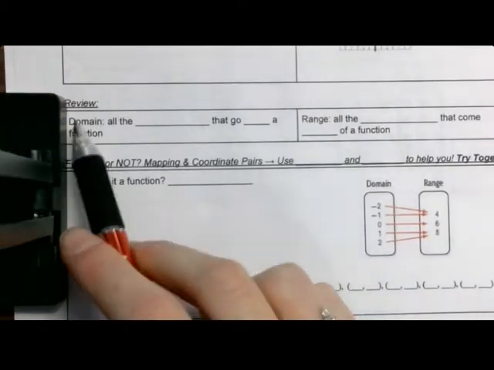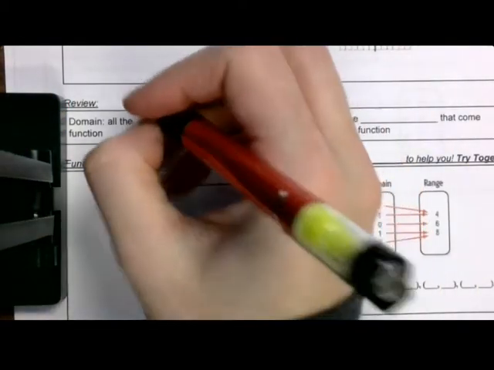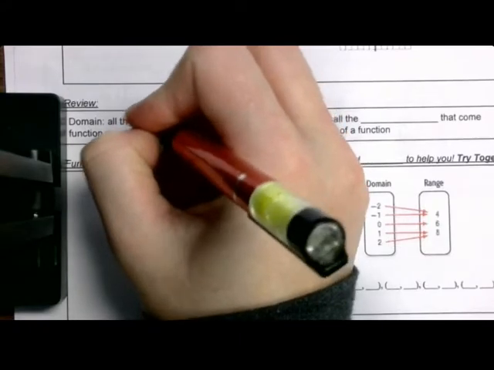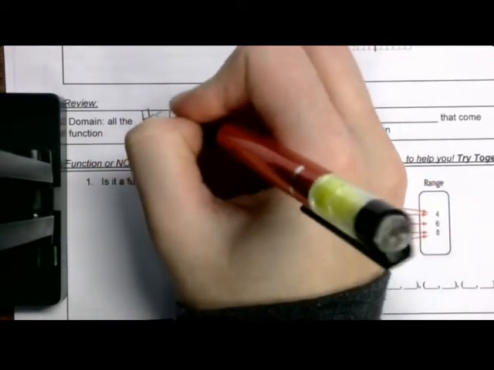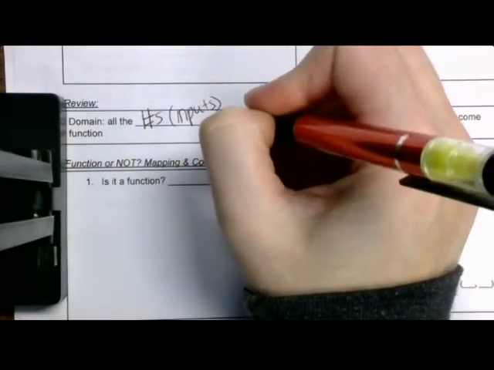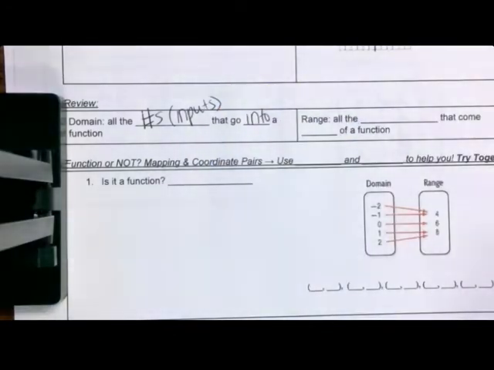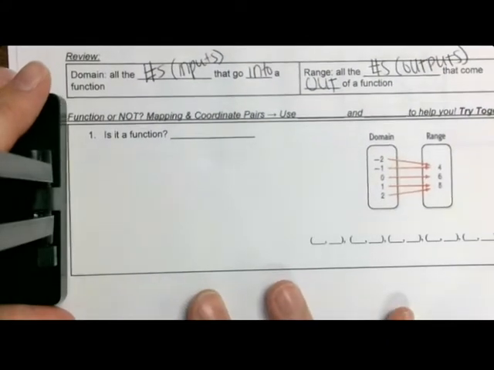So to review, the domain is all of the numbers, or the inputs that go into a function. Input, in. And the range is all of the numbers, or outputs that come out, right? Output, out of a function. Alrighty? So the first part was graphing.